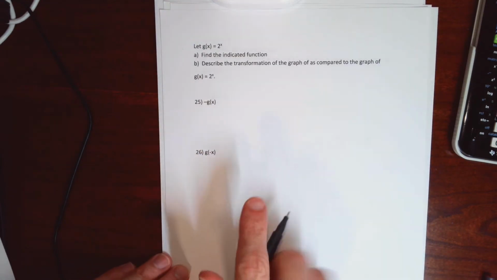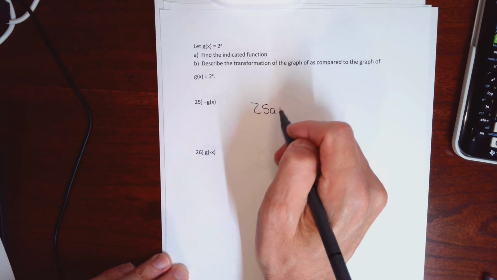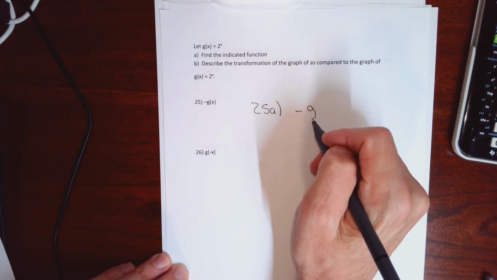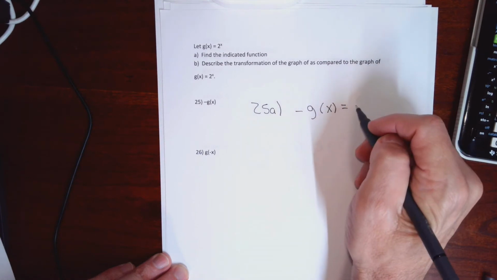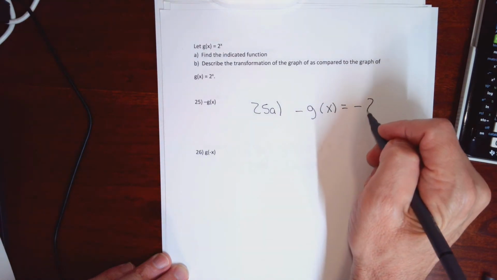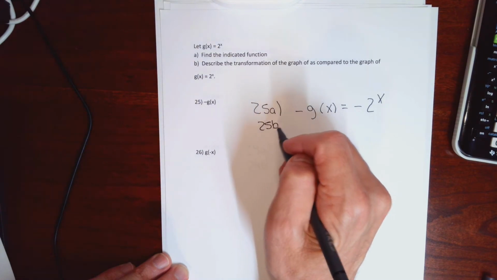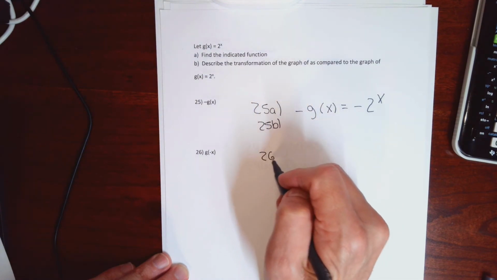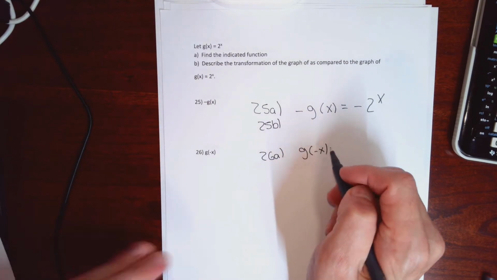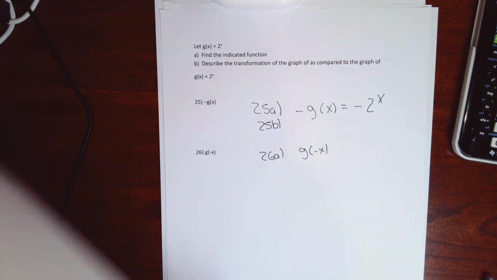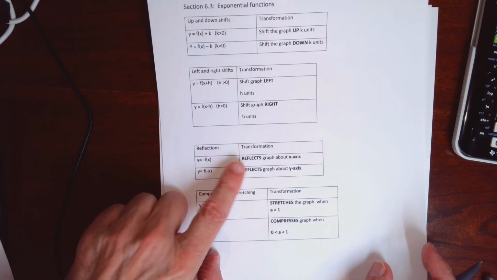We'll do both of these. For 25a, the negative g of x, because the negative is not in a parentheses, it's going to precede the function. I'm going to get negative 2 to the x. And negatives in front of the function reflects it over the x-axis.